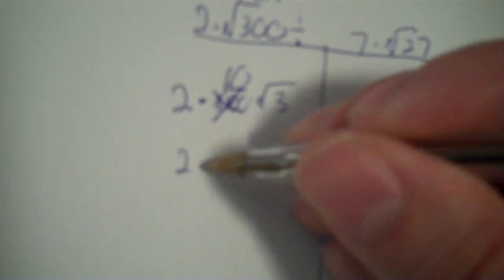So the square root of 100 equals 10. Okay. So we now have 2 times 10 times the square root of 3, and then 2 times 10 gives me 20. So we replace 2 times the square root of 300 with 20 square root 3. You can put a dot there if you want.